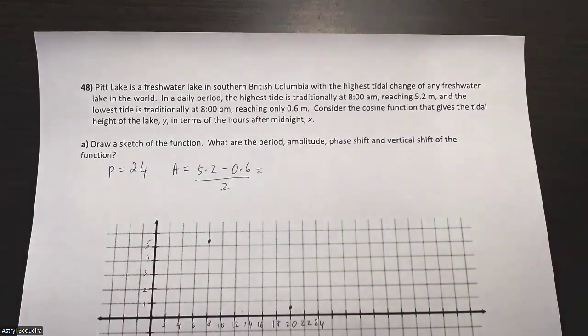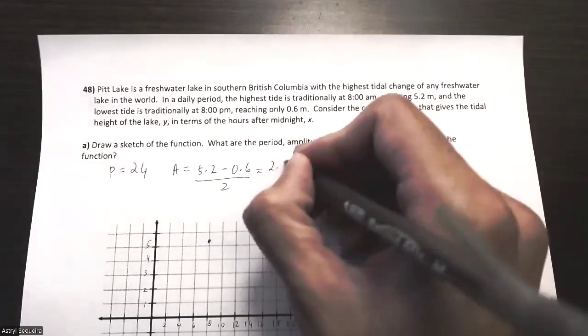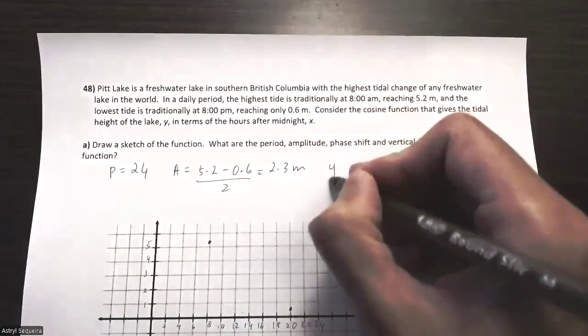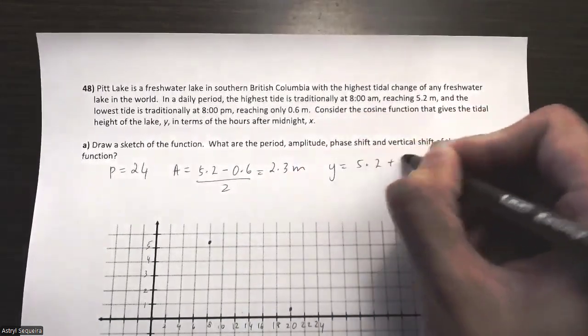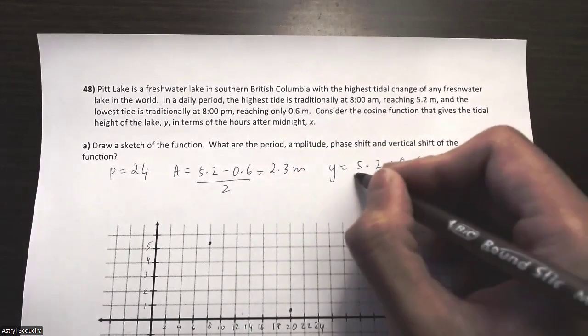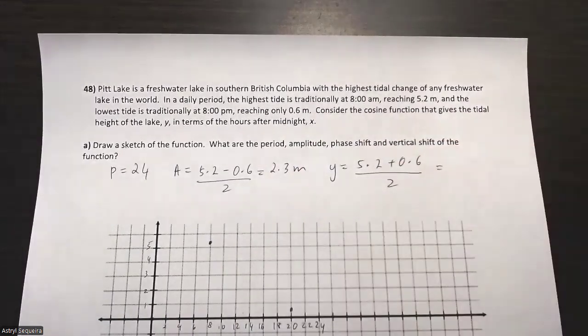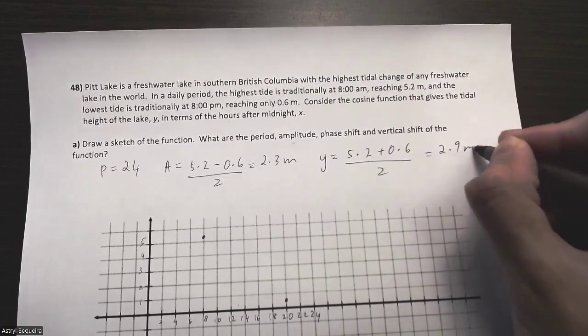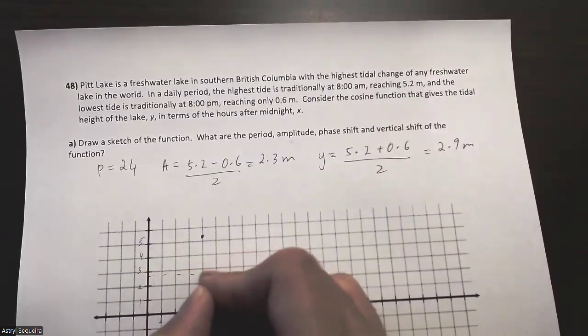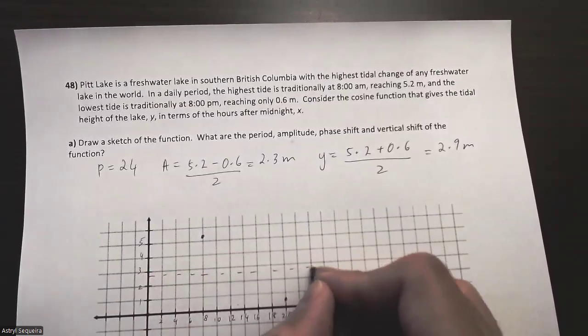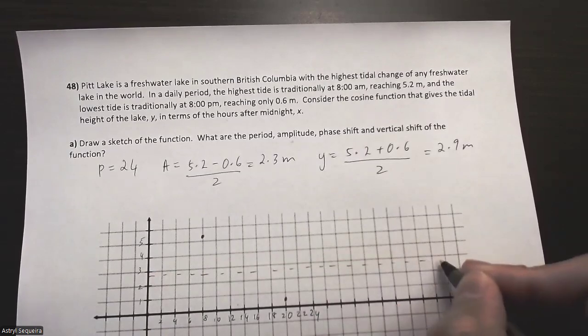If I do this in my calculator, you get an amplitude of 2.3 meters. My equation of axis is max plus min over 2, which is 2.9 meters, and I'll actually just draw this on here to make my sketch a bit easier to do.